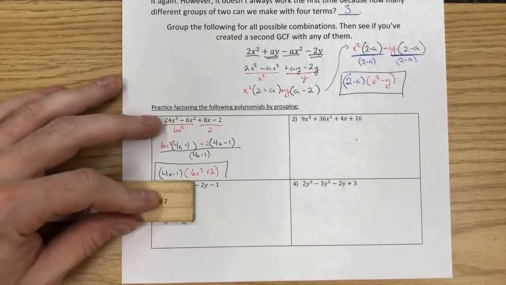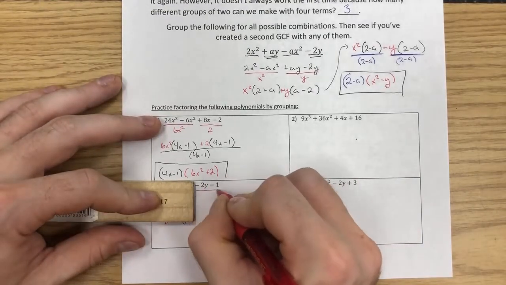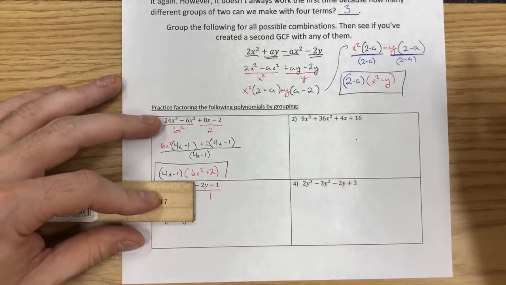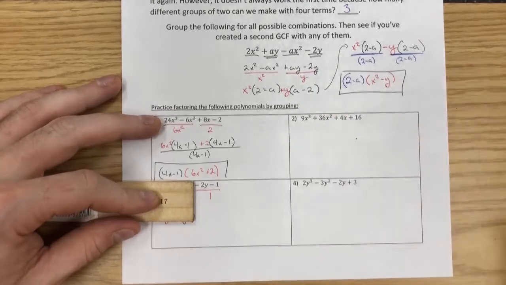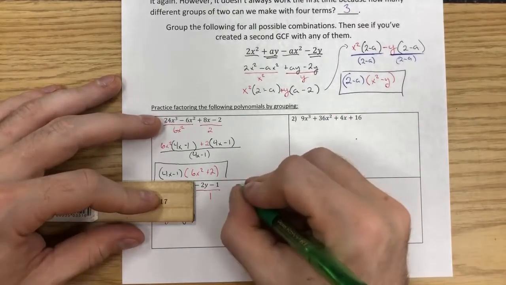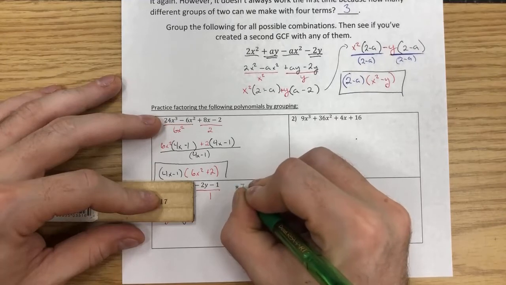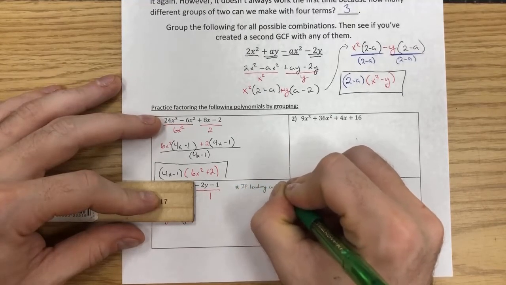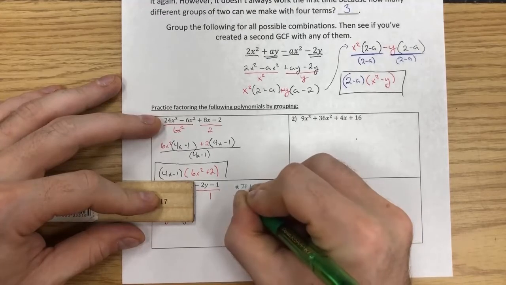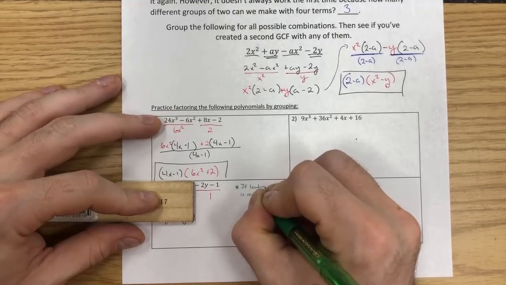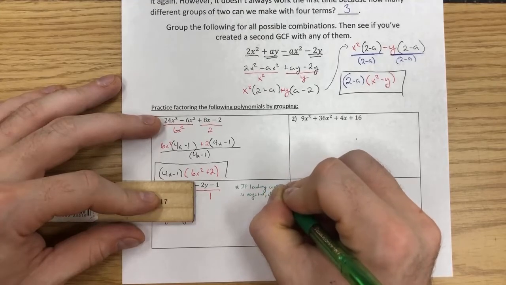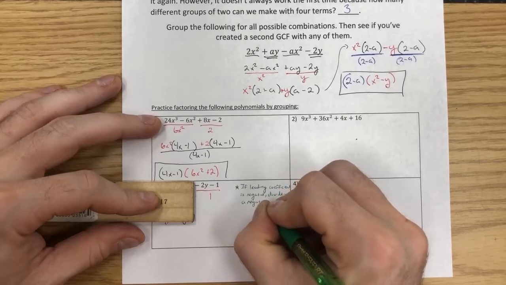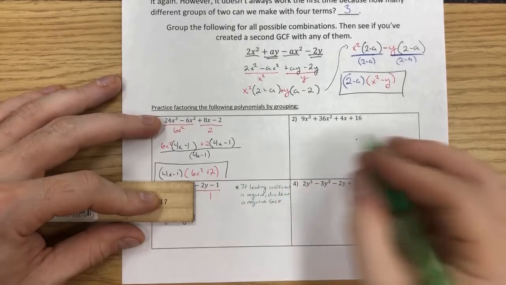On this side, what we notice is that I can't divide 2 and 1 by anything. So it looks like I'm just going to pull out a 1. But a trick here, and let's go ahead and write this, is if the leading coefficient is negative, divide out a negative GCF.